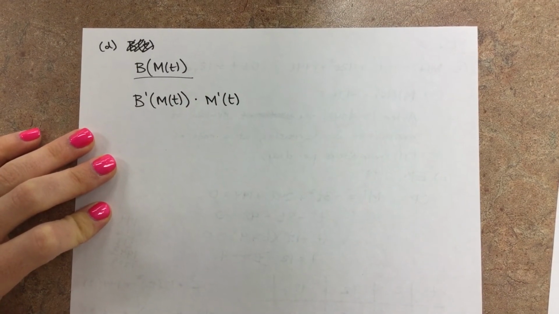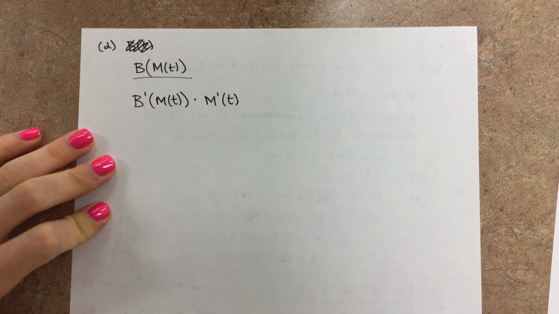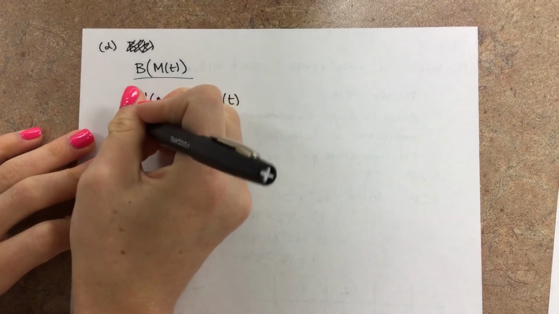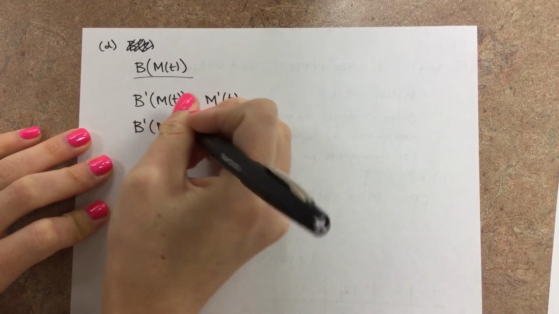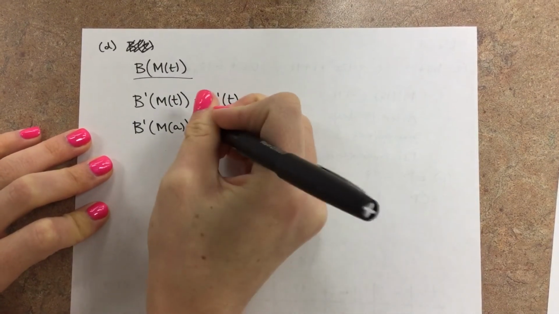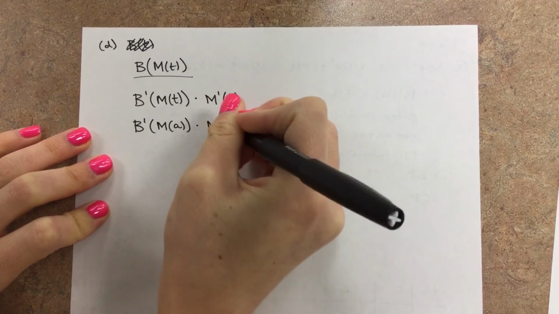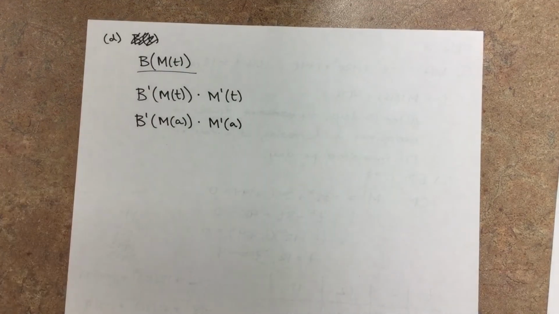It looks like that. And they said at t equals a, so we're just going to plug t equals a in there. So this would be b prime of m of a, and then multiplied by m prime of a. So it looks like that.